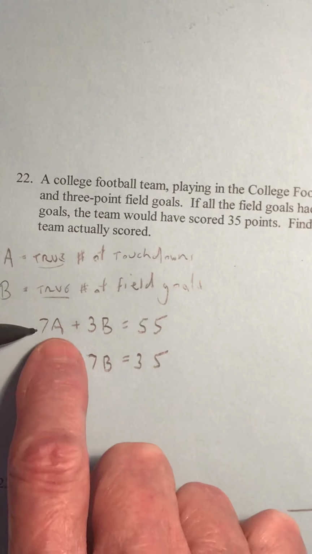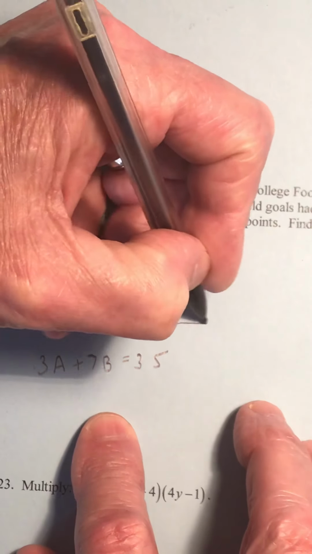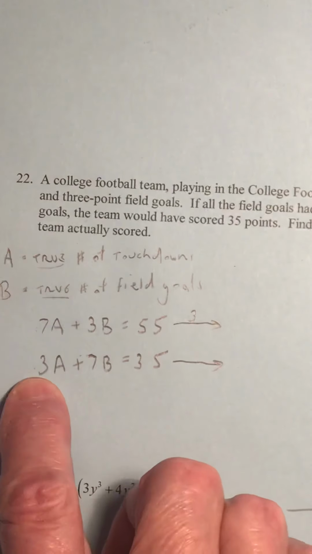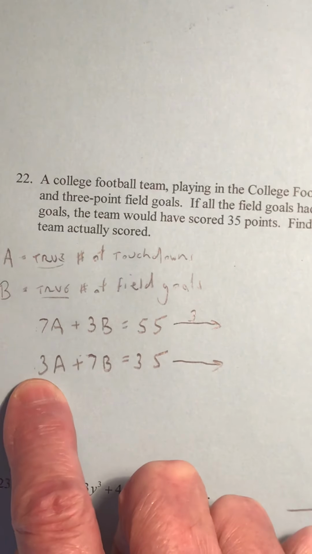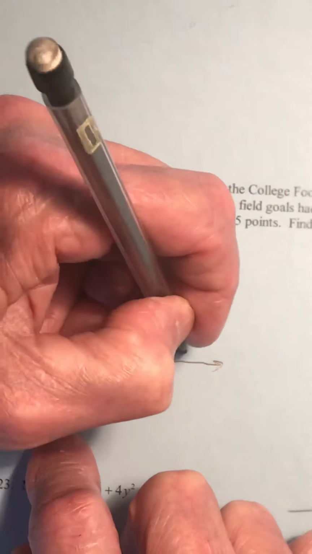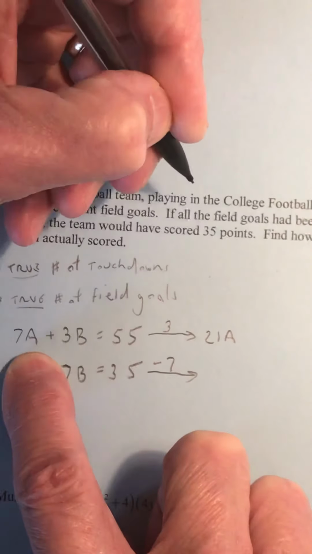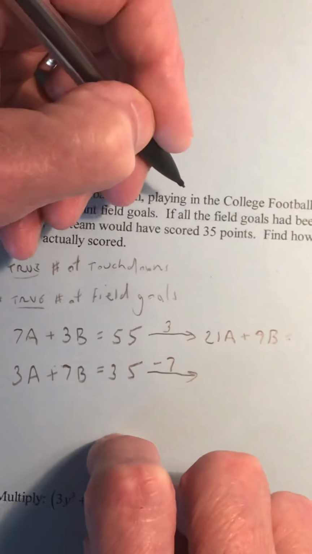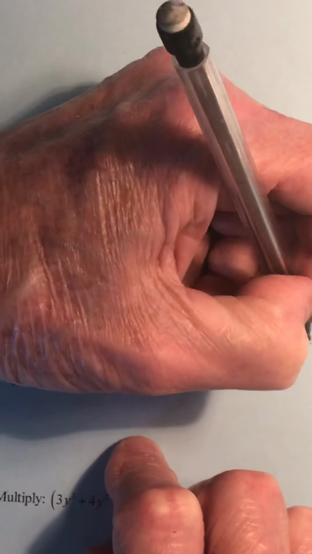Make that a 21 by multiplying by 3, and make this a negative 21 by multiplying by negative 7. Okay, so 3 times everything up here, we get 21a plus 9b equals 165.